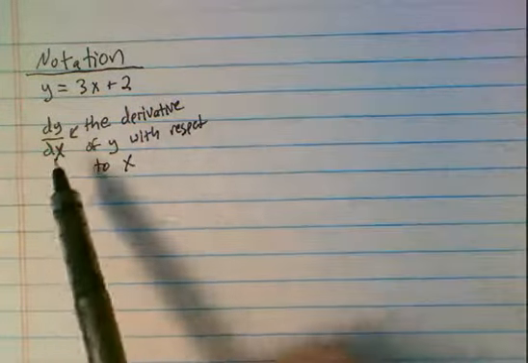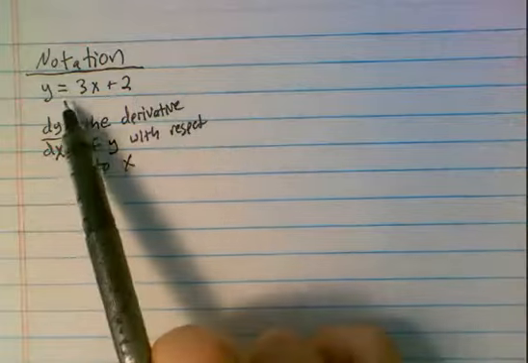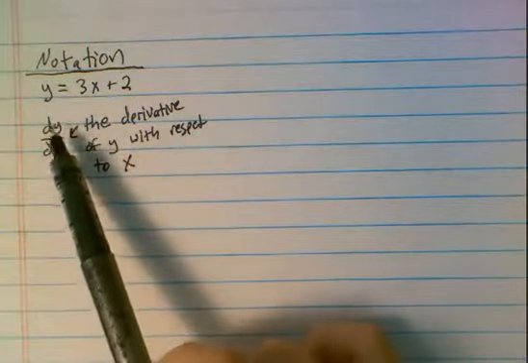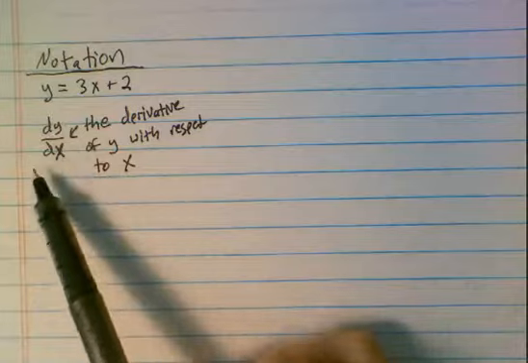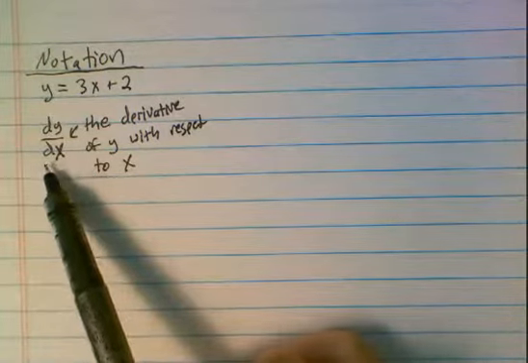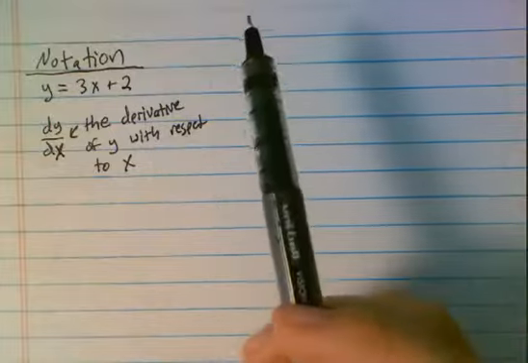So that means that we're going to use the rules that we're about to learn to just find something that's called the derivative of y with respect to x, and this is going to be what we get. So we're going to end up with dy dx, the derivative of y with respect to x, equals some equation.